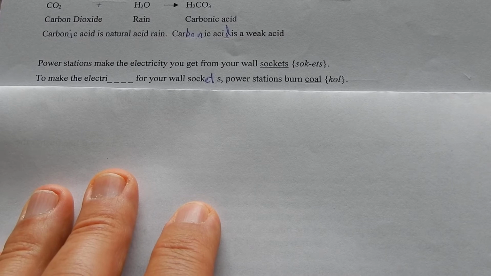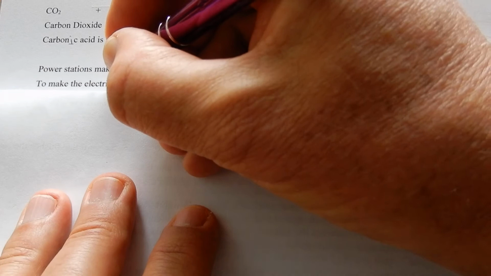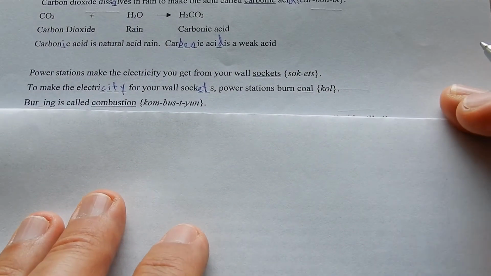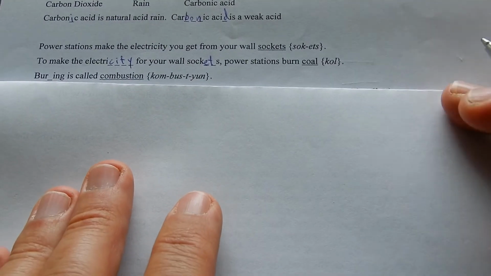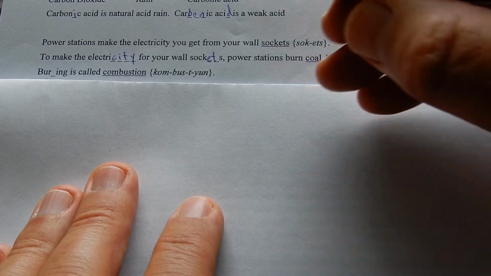But the biggest one still is coal burning. So you shouldn't waste electricity because it burns more coal and wrecks the environment. Burning is called combustion.